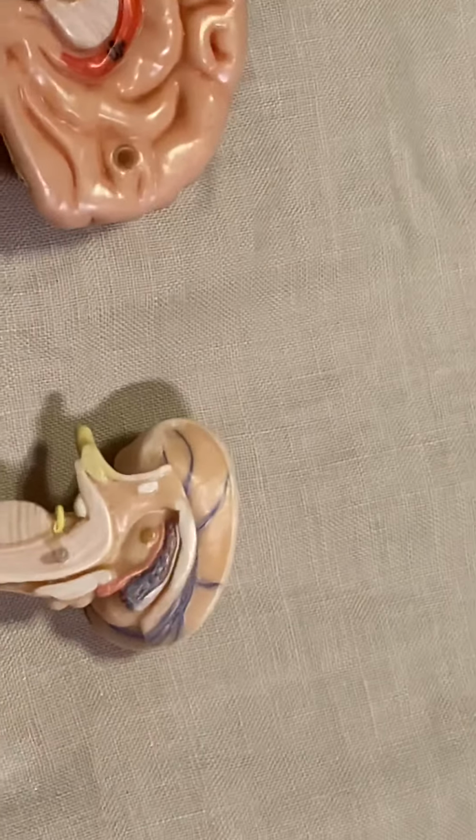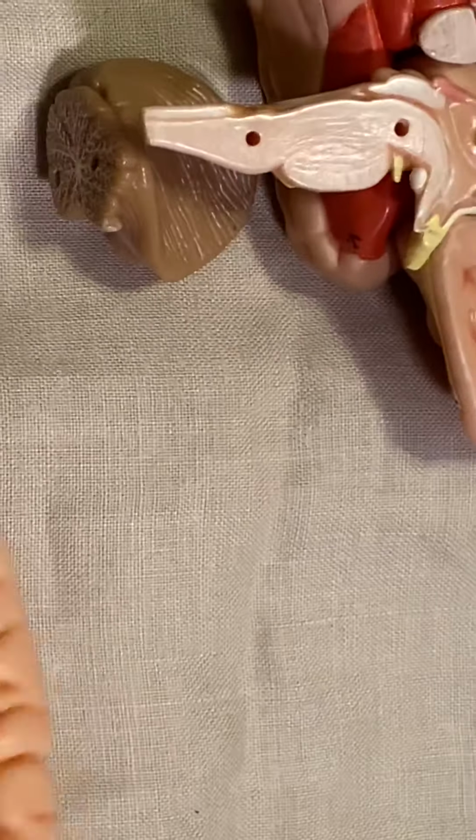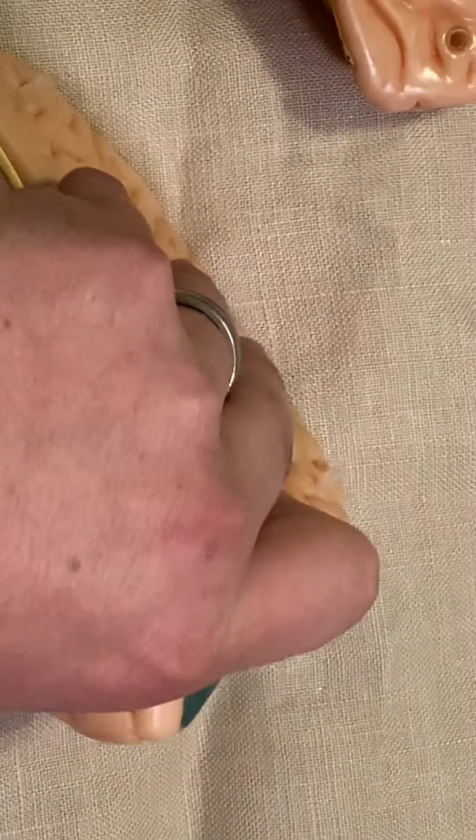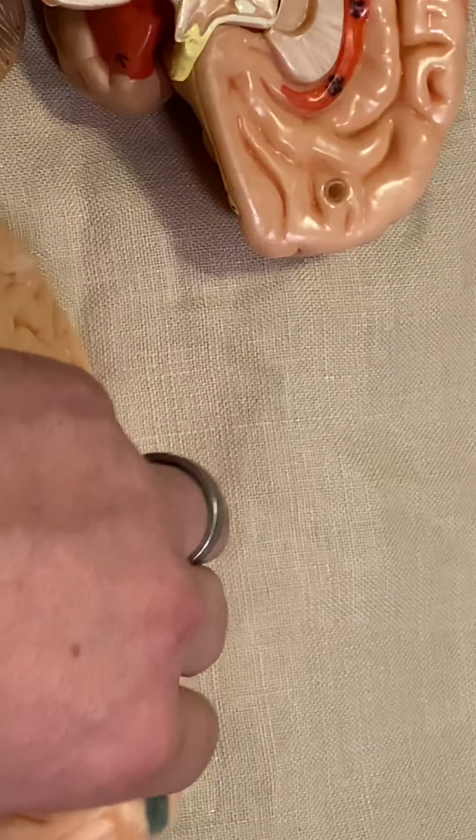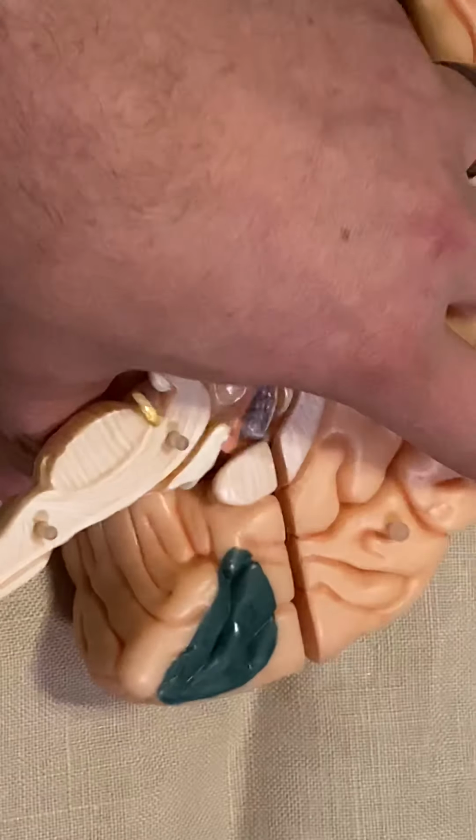Now, let's do a little bit of reassembly, which is, of course, super easy on our models made by SOMSO. SOMSO, made in Germany since like 1876.